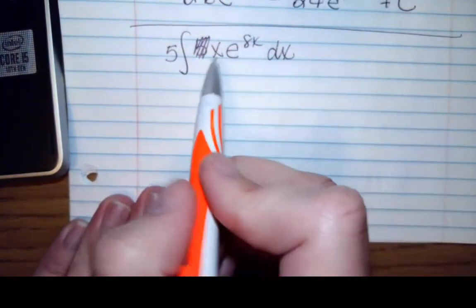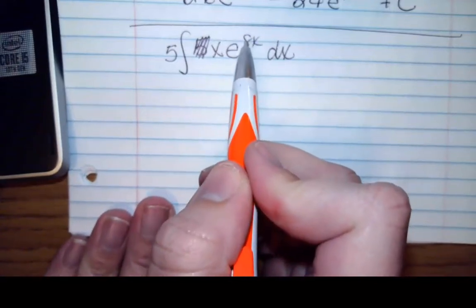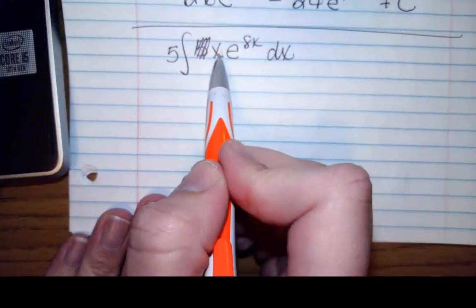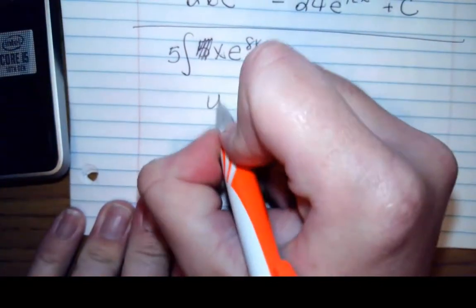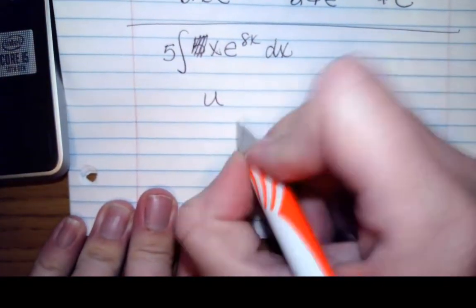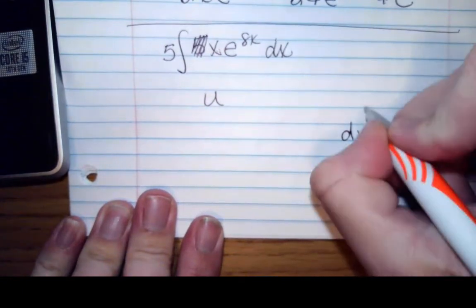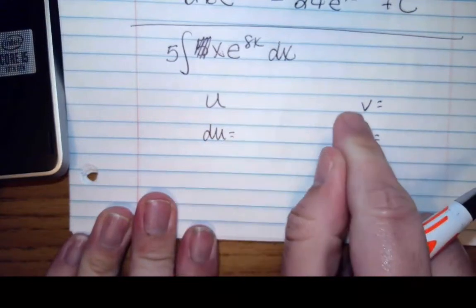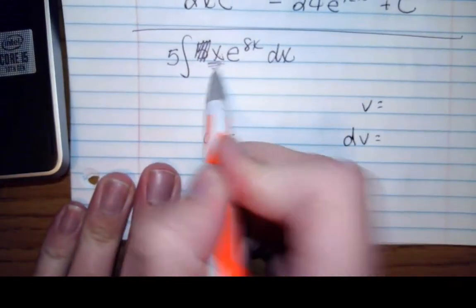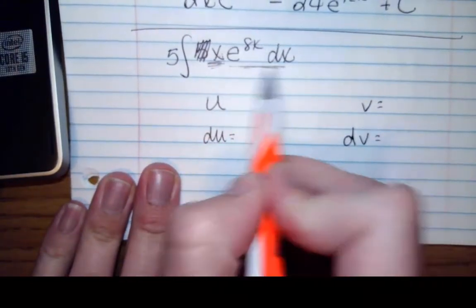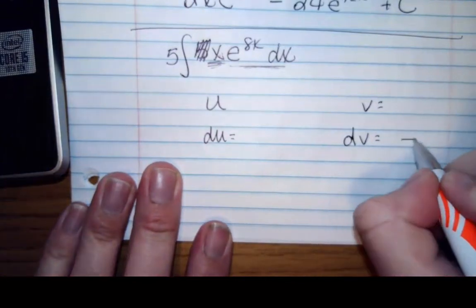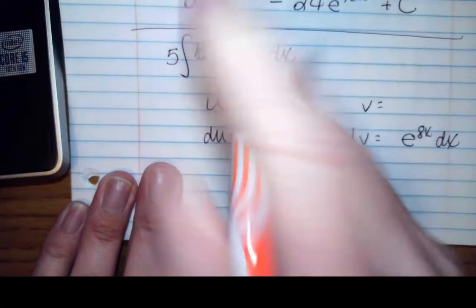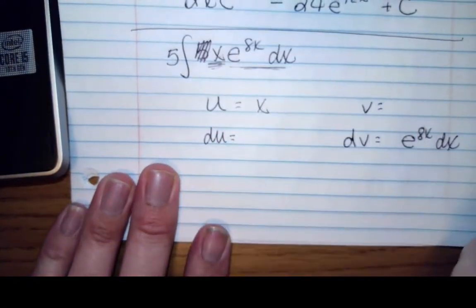Okay? So if I use u substitution, my u would be 8x, my du would be 8 dx. So this x is what's causing the problem, so I drift towards integration by parts. So I have a u and a dv, which will then give me my du and my v. So which one looks easier, the x or the e to the 8x dx? Okay, so e to the 8x dx looks harder, so it's going to be my dv. X looks easier, so it's going to be my u.